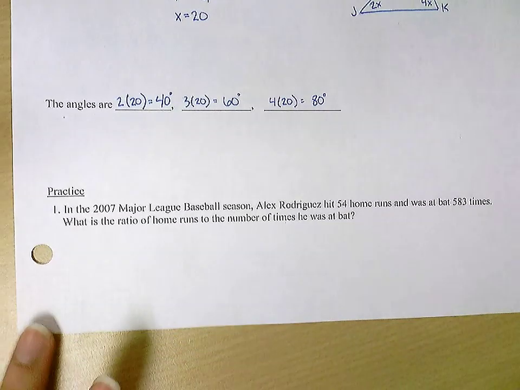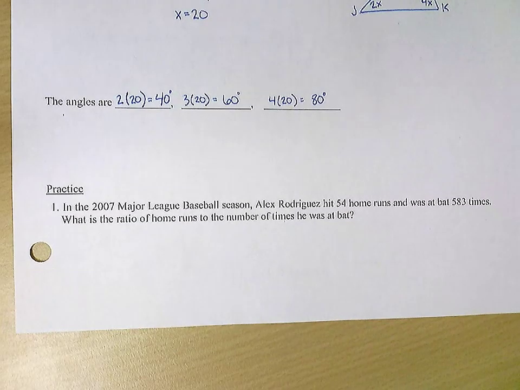All right, the one at the bottom here, I want you to do. You're writing a ratio. So just like we did on top, read the problem, write that ratio out.